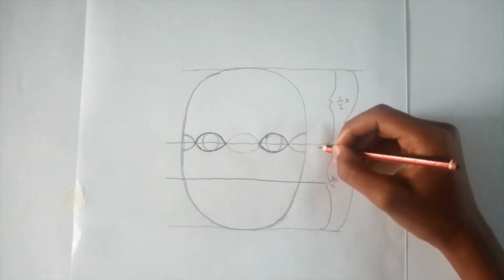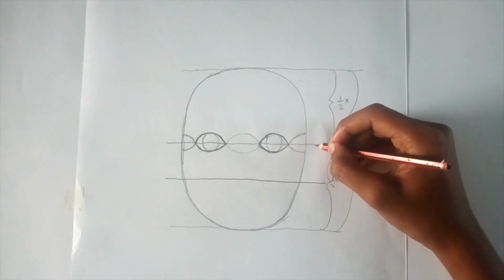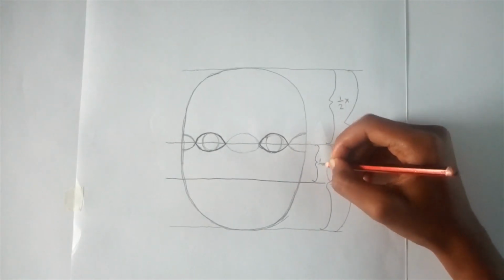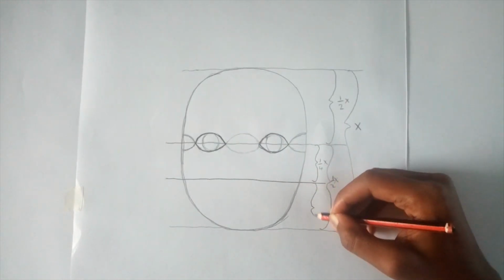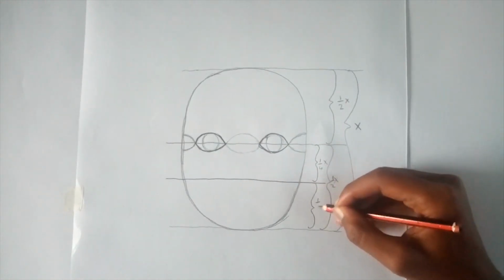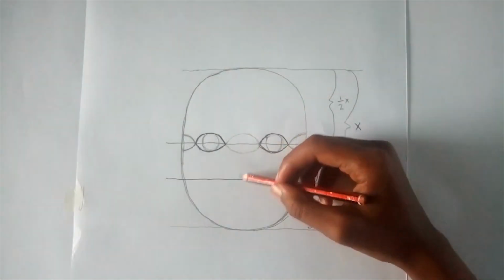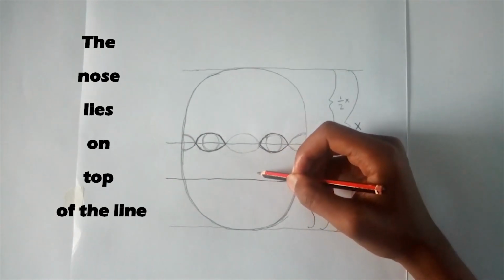So this part, remember we are using our algebraic equations, will be a quarter x, and also this half will be a quarter x. This line is where the nose lies, but now the nose will come right above the line.